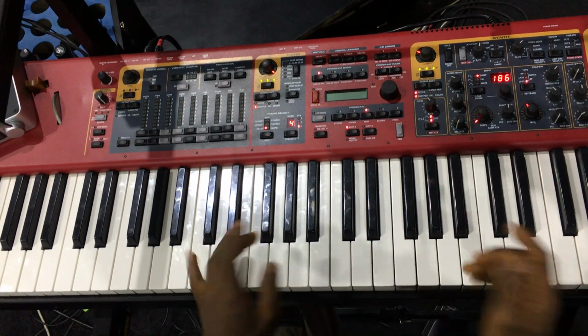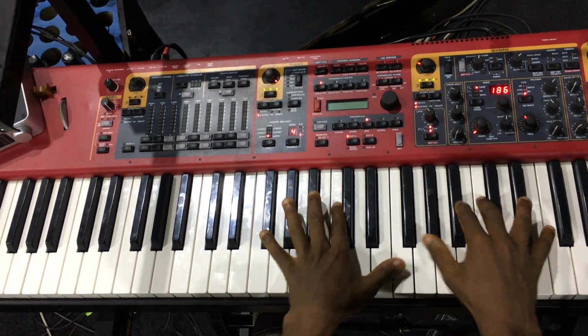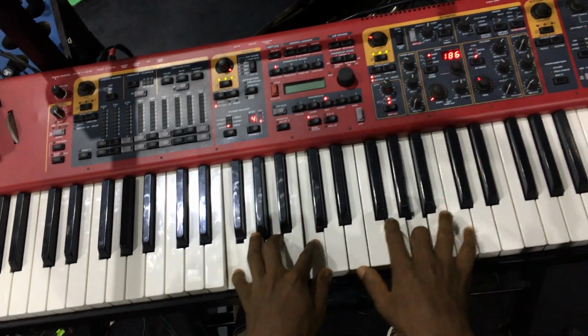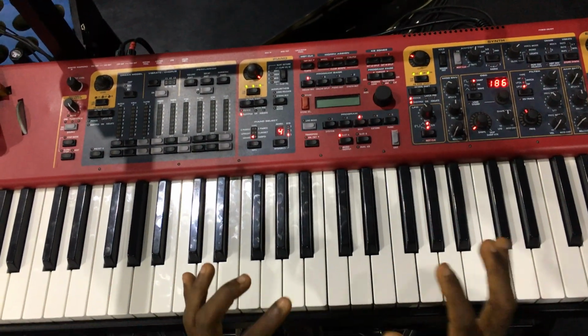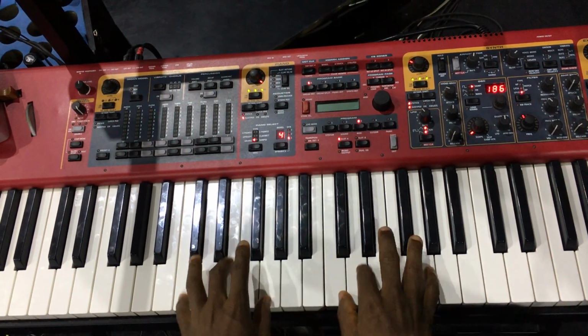Don't force it. You're forcing it. These chords are good when you want to, but you could as well play your basic 7th.